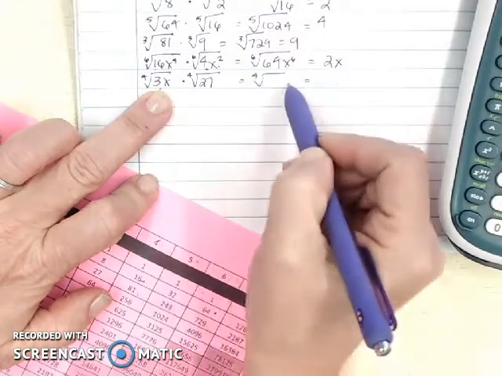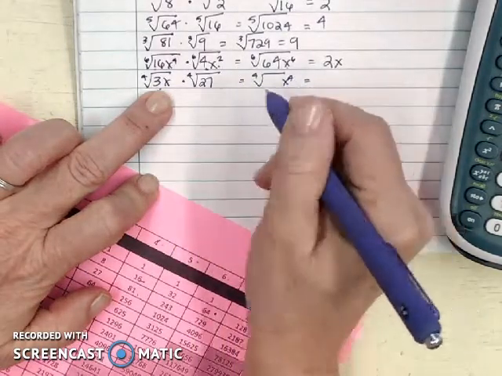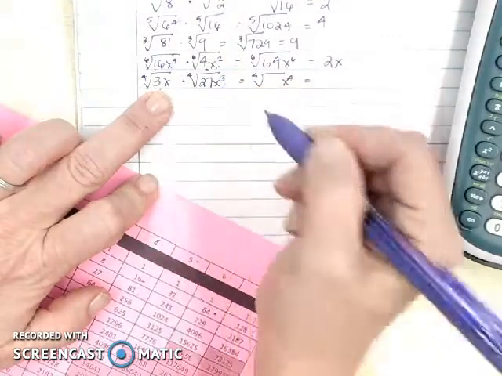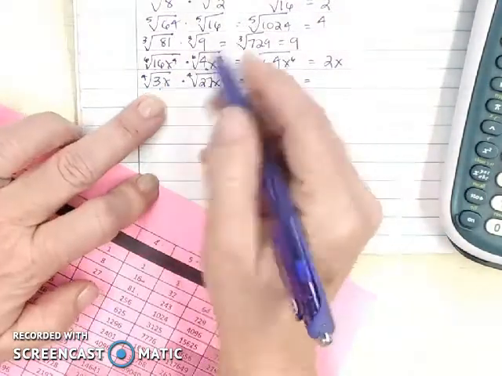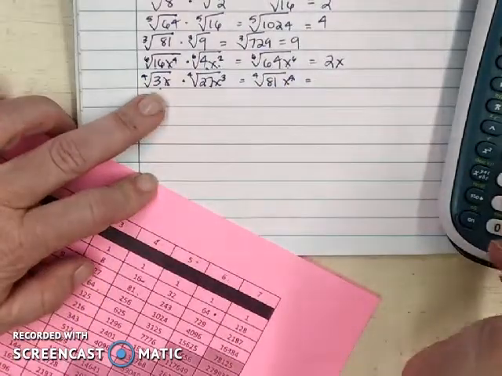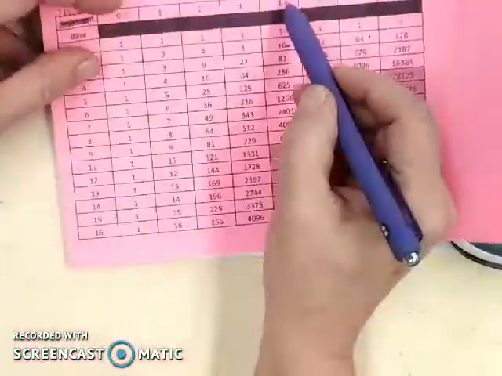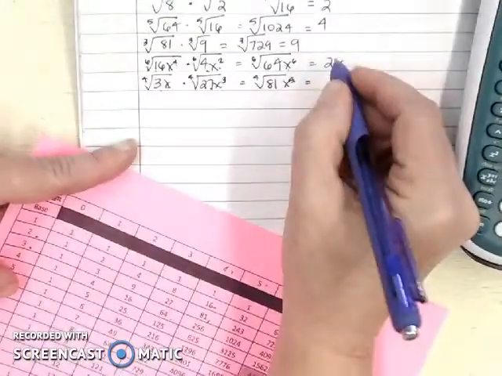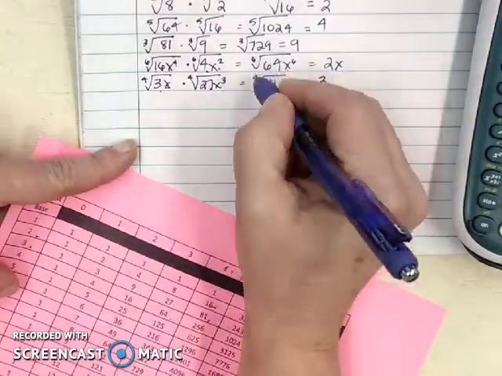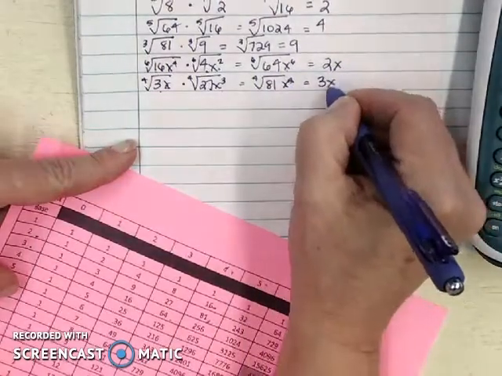and I need a total of 4. So I need to multiply by x cubed. 1 plus 3 gives me 4. 27 times 3 gives me 81. And the 4th root of 81 is 3. And the 4th root of x to the 4th is x.